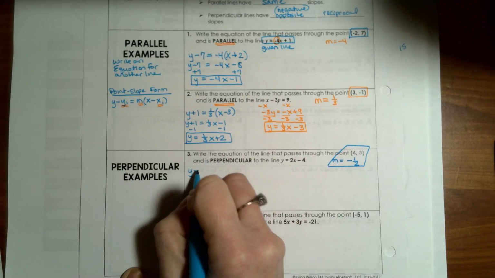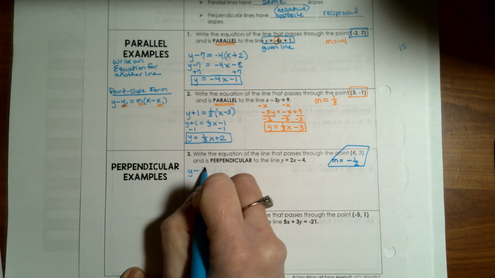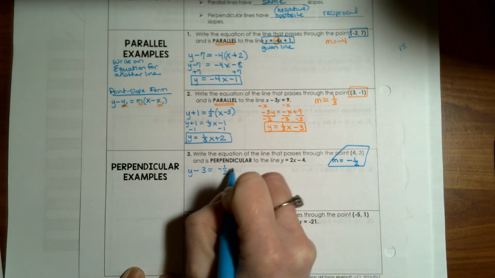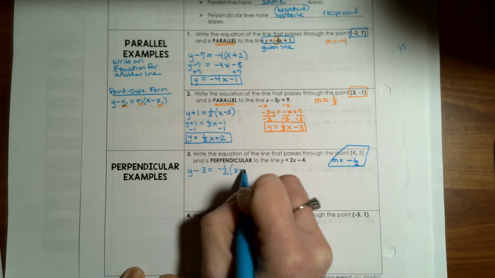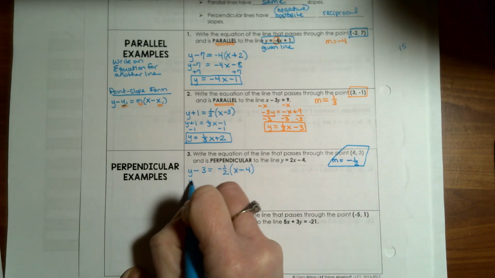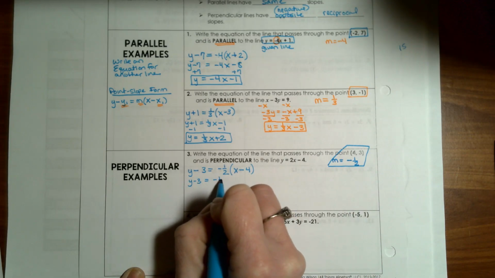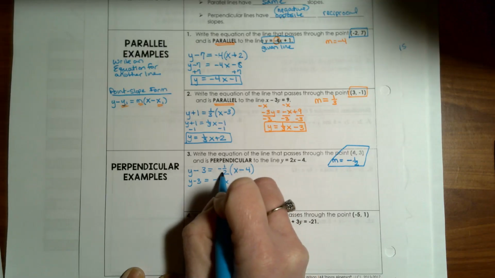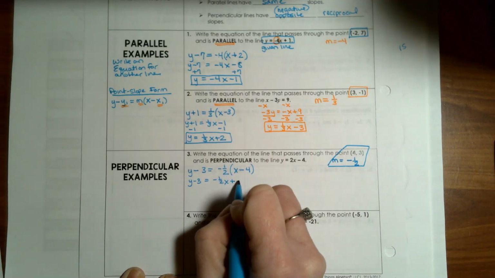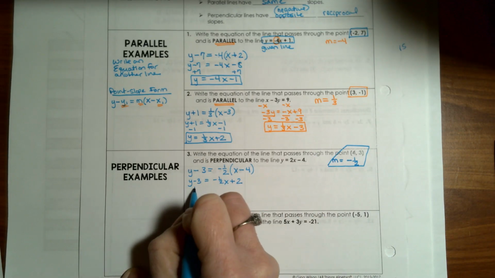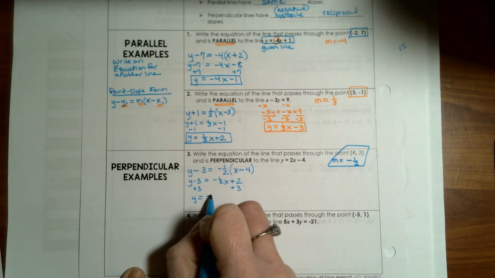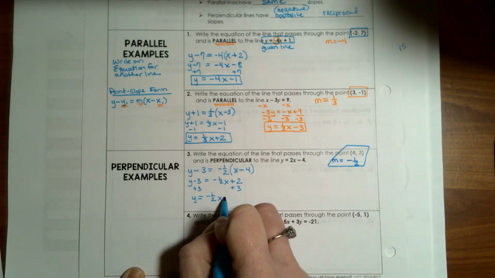So y minus our y point, which is 3, equals our slope, which is -1/2, times x minus our x point, which was 4. We're going to distribute. -1/2 times 4, and negative times a negative is a positive, and half of 4 is 2. Then we're going to add 3 to both sides. We end up with y equals negative 1/2 x plus 5.